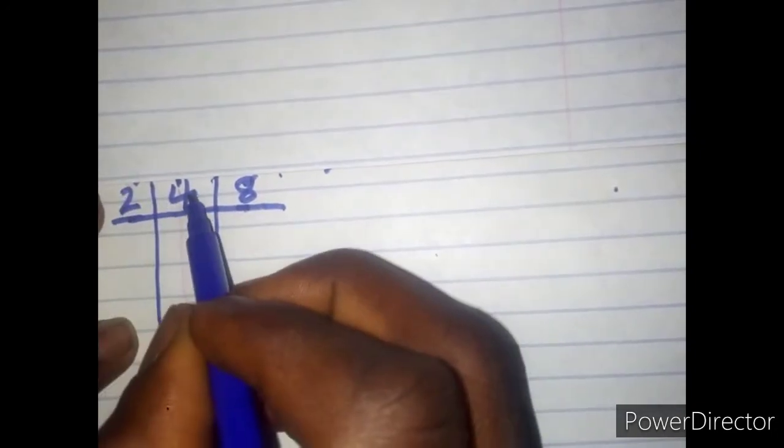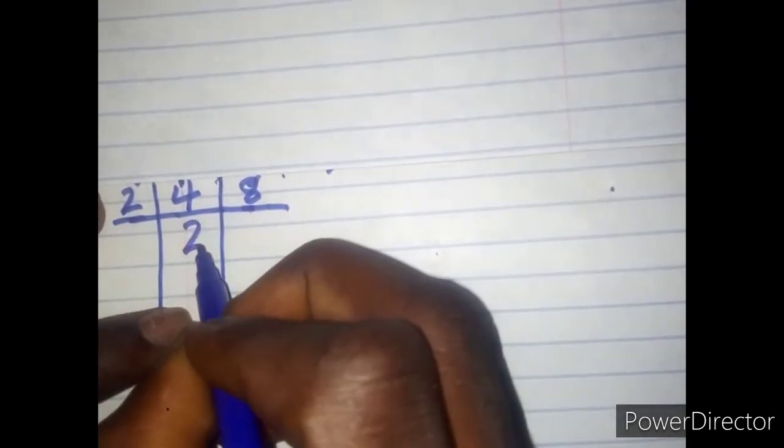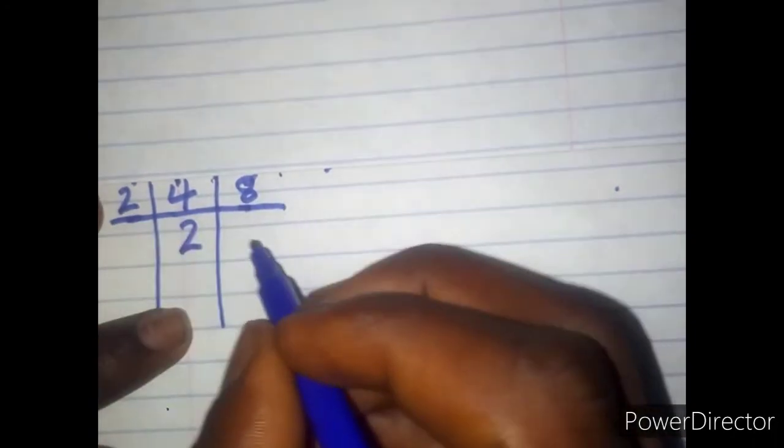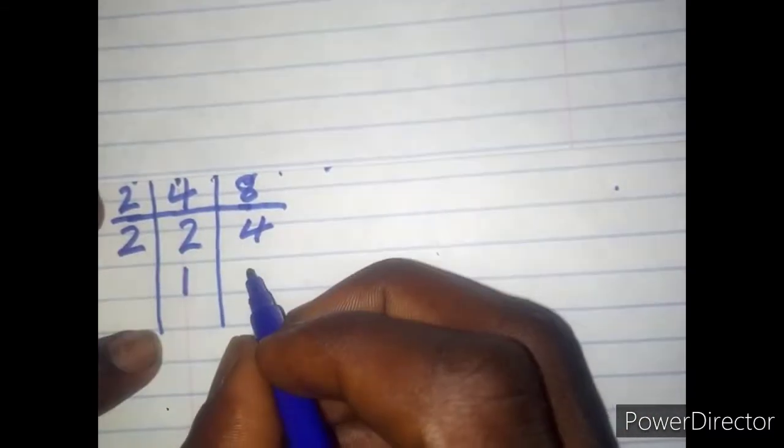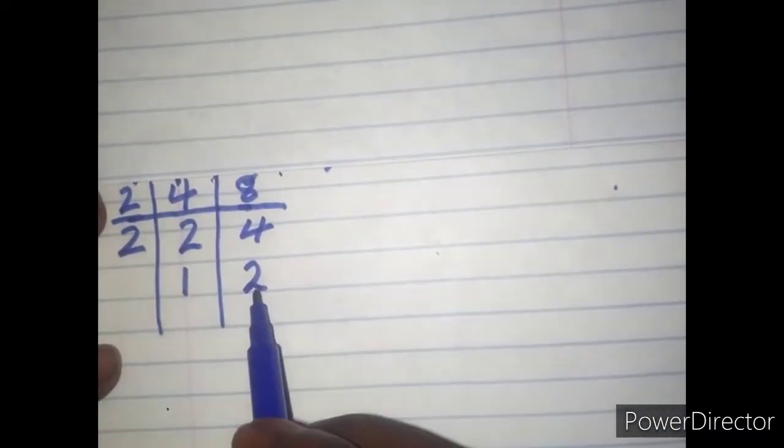What you do is look for the lowest number that can divide either 4 or 8. That is 2. 4 divided by 2, you have 2. 8 divided by 2, you have 4. The lowest number that can divide 2 and 4 is 2 also. So use 2. 2 divided by 2, you have 1. 4 divided by 2, you have 2 also. The lowest number that can divide 2 here now is 2.